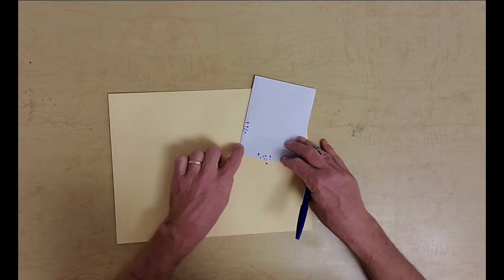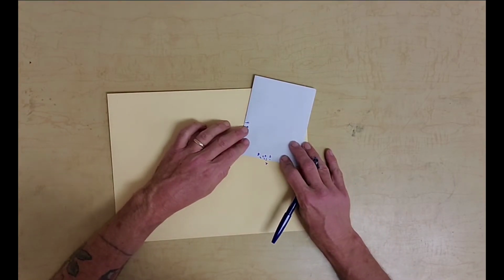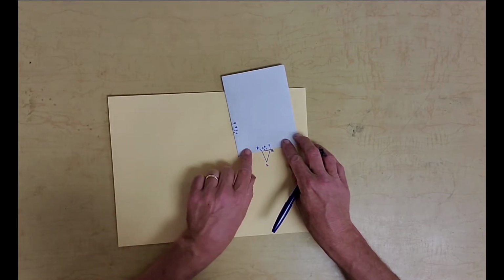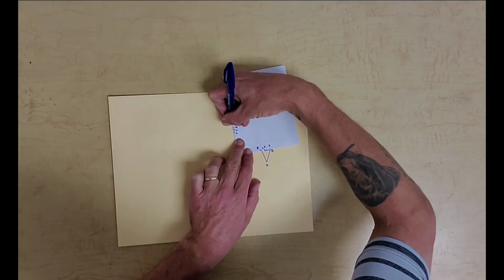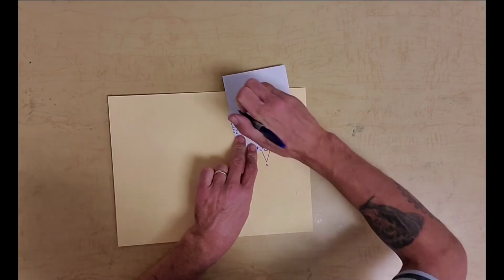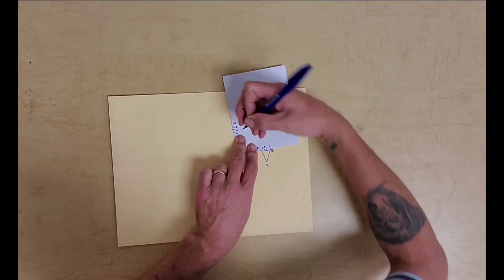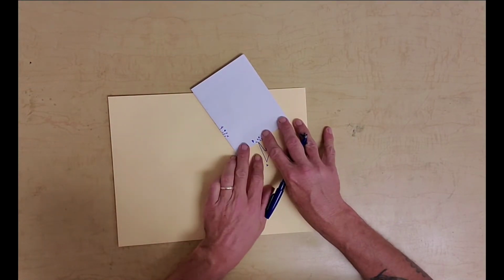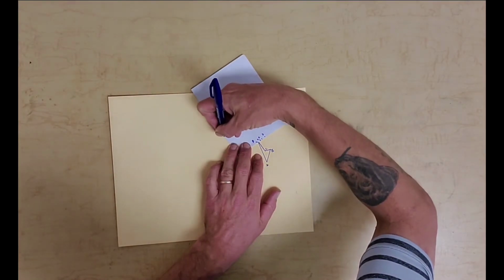Okay, now notice this is 90 degrees. All right, let's find point B. Line up point B with my point of rotation, and then I come over here and I mark B. Let me line up C, which is basically there. I don't need to do anything. All right, and then let me find point D.